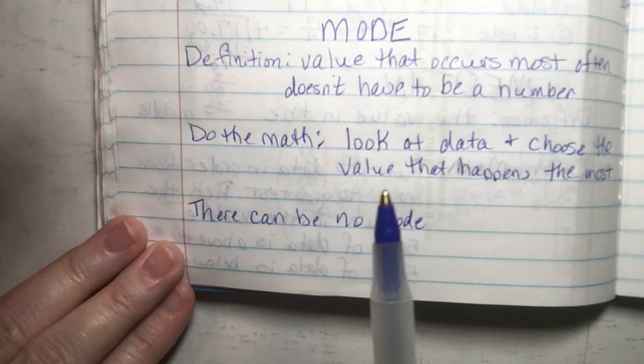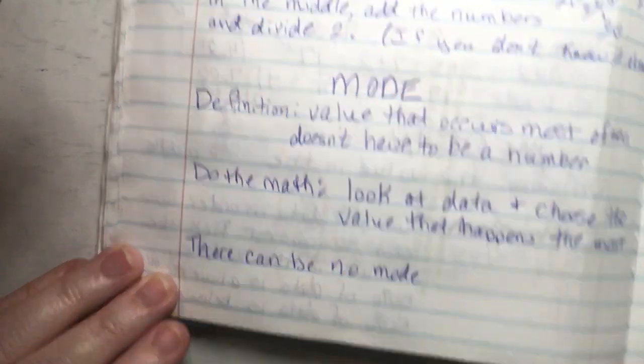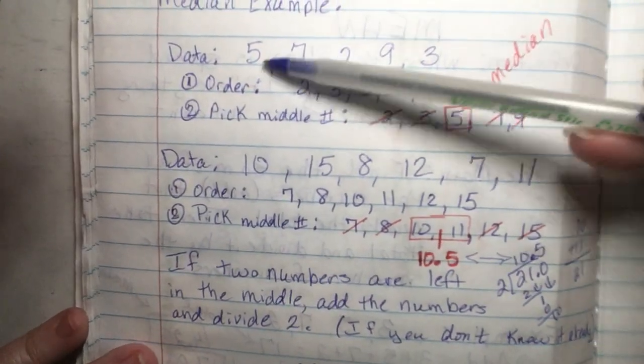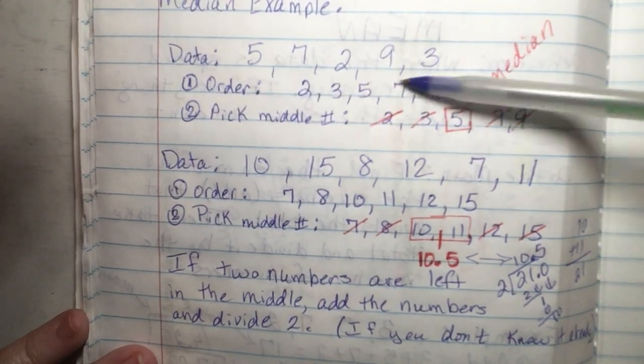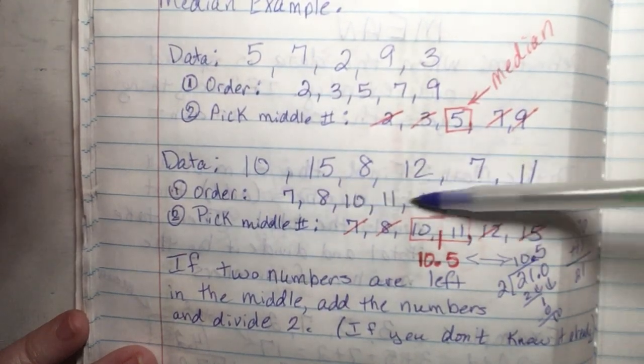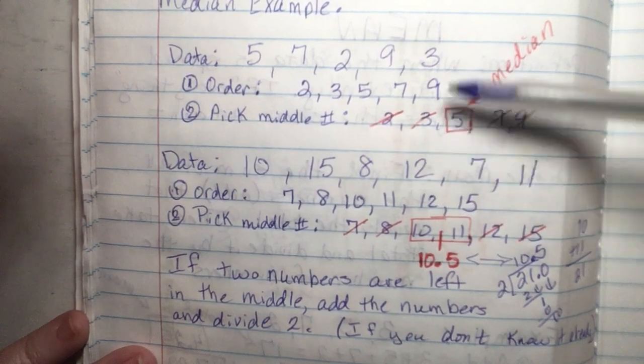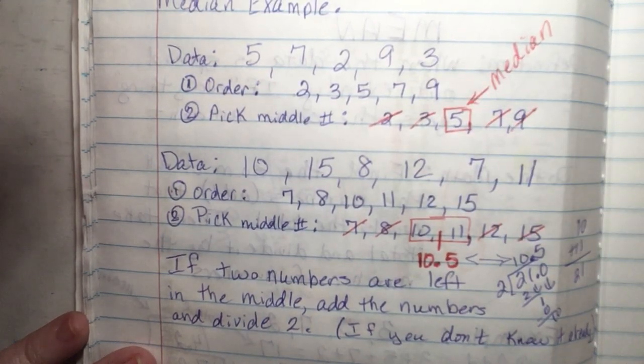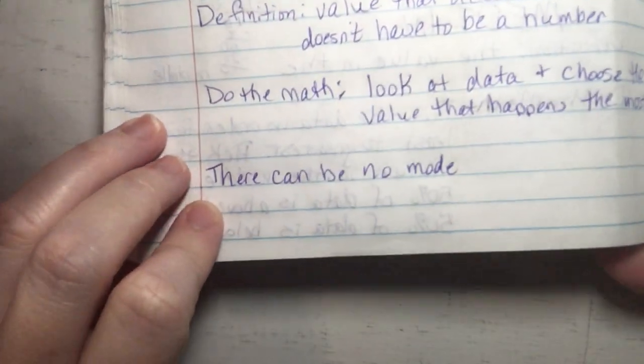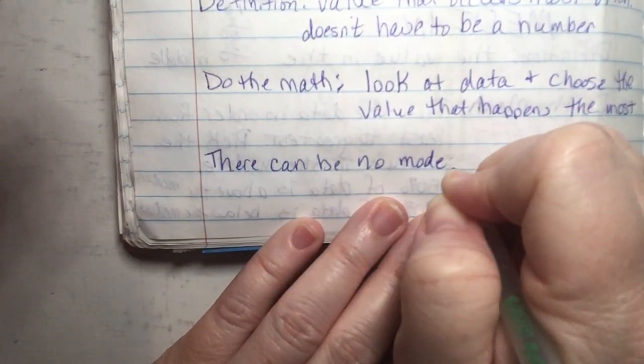The data that we looked at in these two examples here, there's no value that occurs more than one time. Here, there's no value that occurs more than one time. So both of these would have no mode, okay?